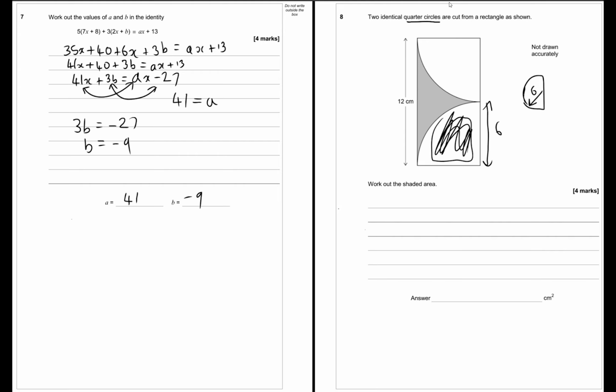So what's the area of a circle? So area of a circle is pi r squared, but we only want half the area, so we're going to divide it all by 2.